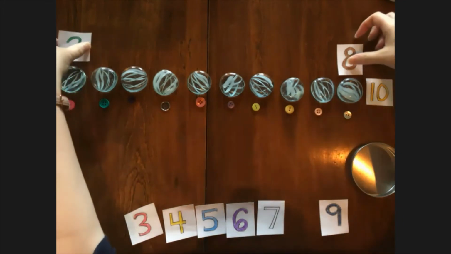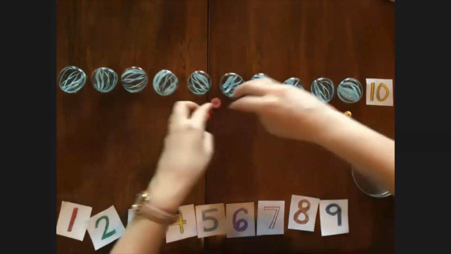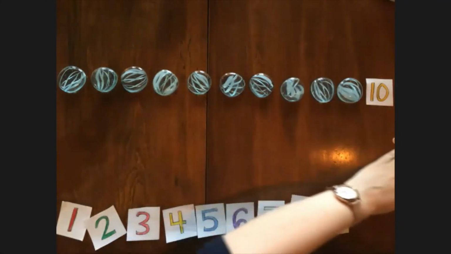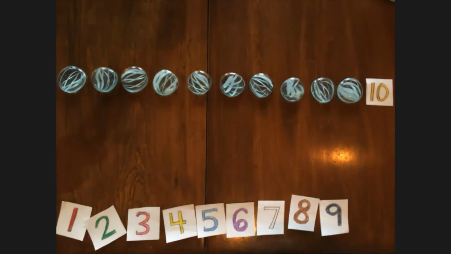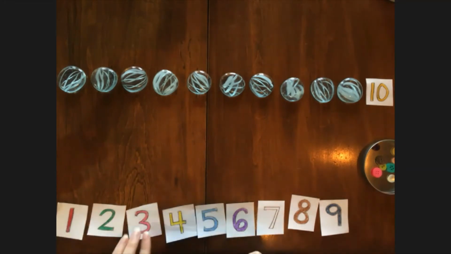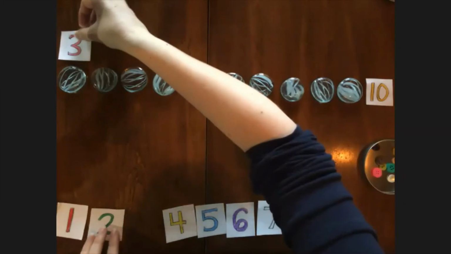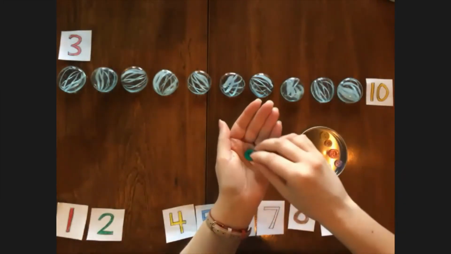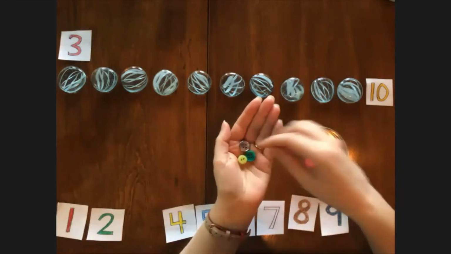All right, let's clear our numbers and clear our buttons. All right, next up, let's try 3 buttons. Okay, let's get 3. 1, 2, 3.